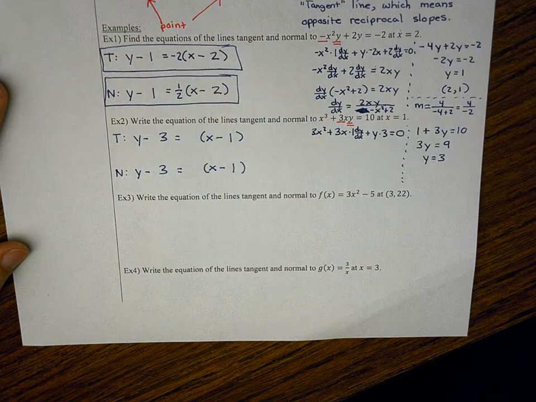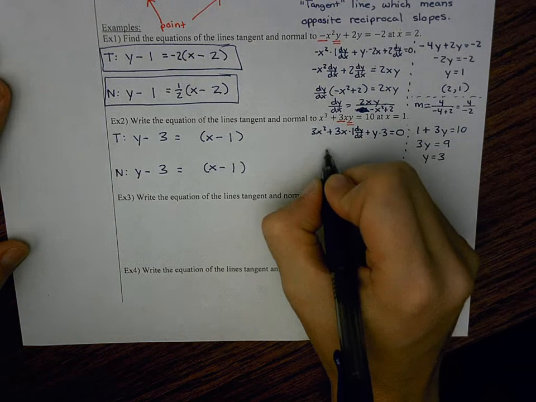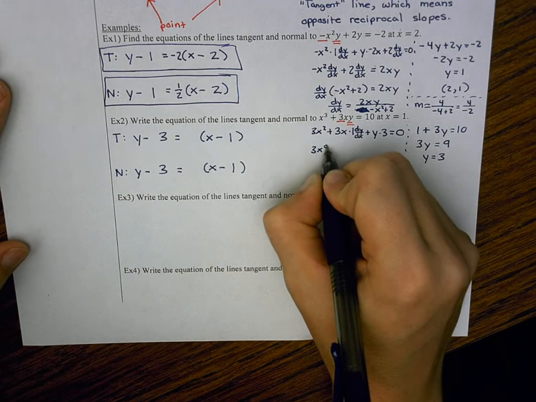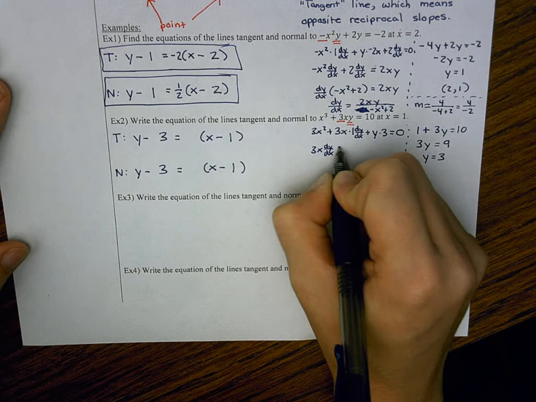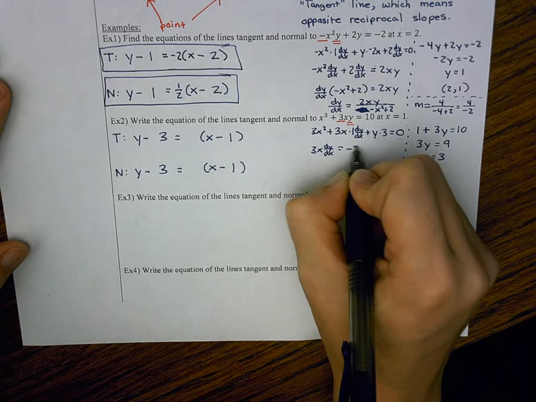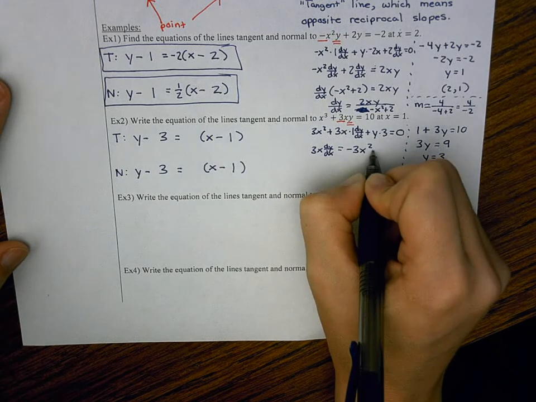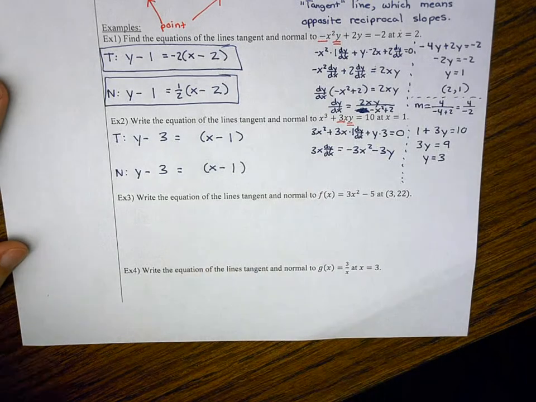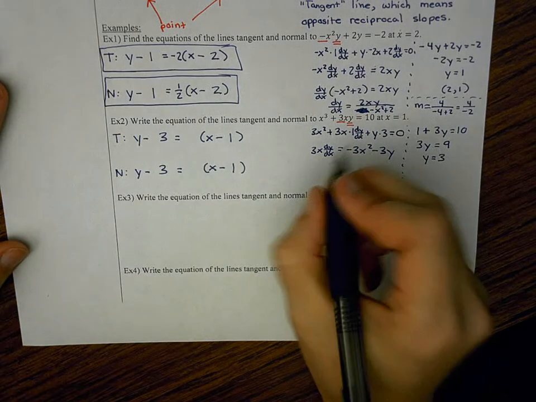Okay, I'm going to leave this 3x dy/dx on this side and subtract the 3x squared over and the 3y over, and then divide the 3x.